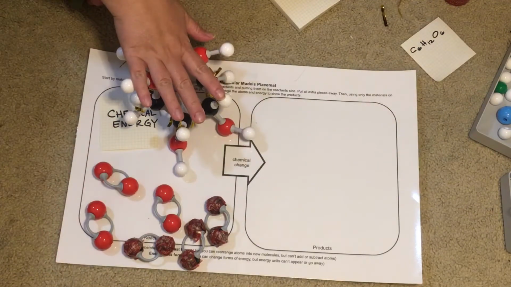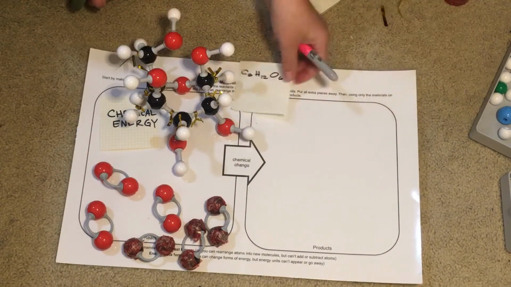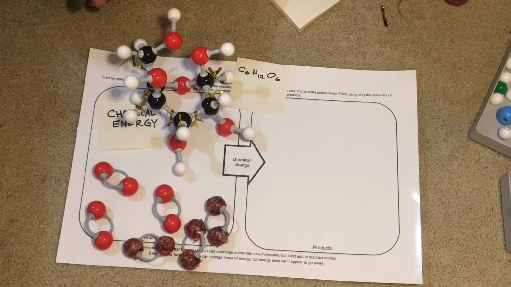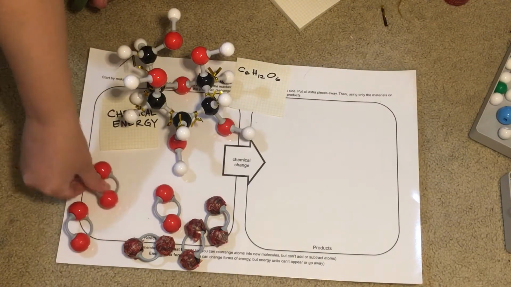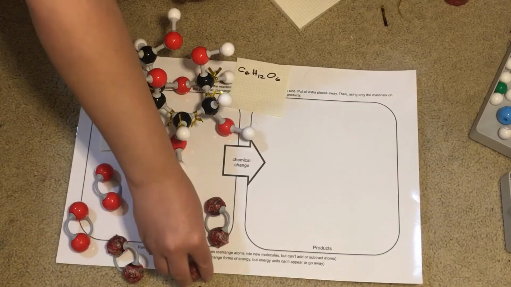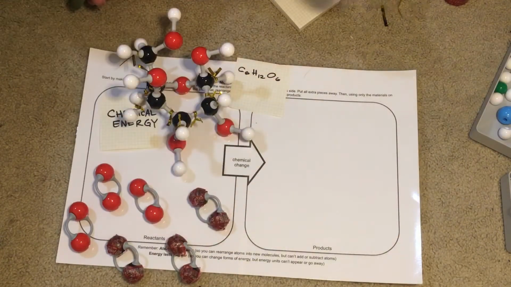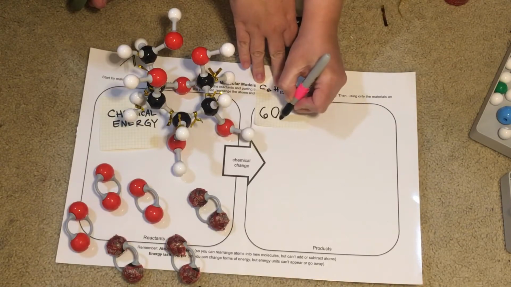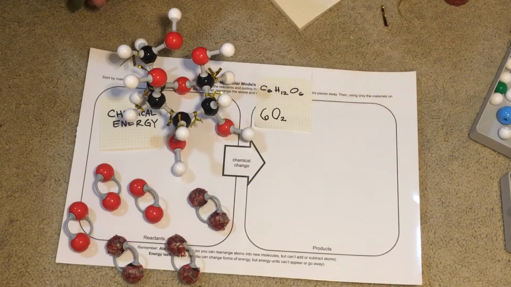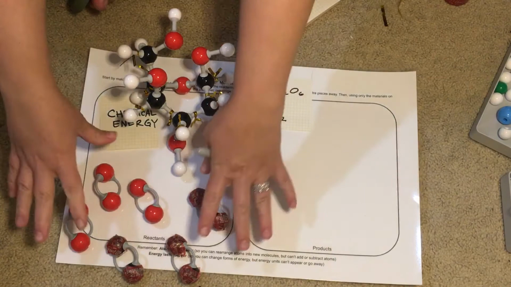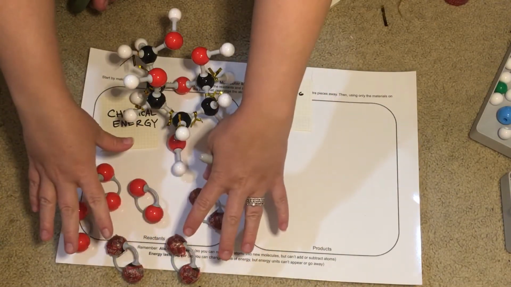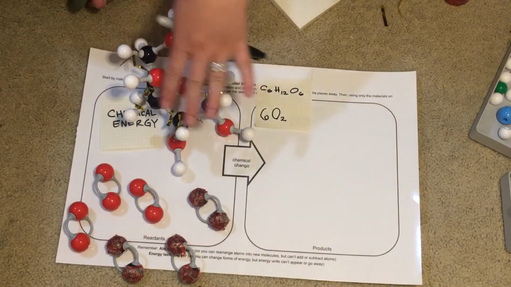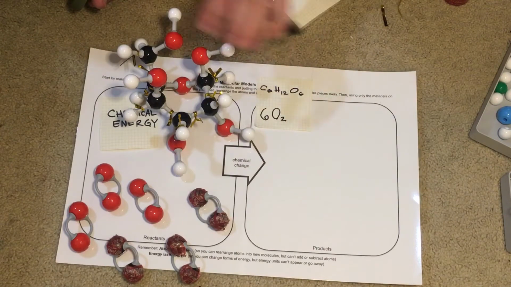So I have one glucose molecule of C6H12O6, and I have 1, 2, 3, 4, 5, 6 oxygen molecules. So you're starting off, upside down, with 6 oxygen molecules. There's 12 oxygen atoms here, but there's also 6 oxygen atoms here in the glucose, okay? So there's a lot of oxygen going on. I wish I would have brought more, but we'll use our imagination, okay?